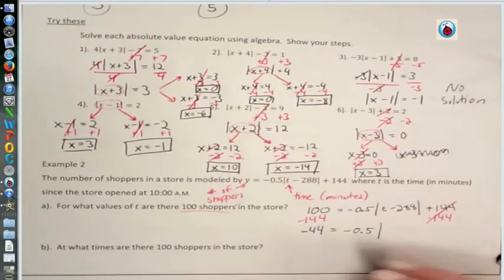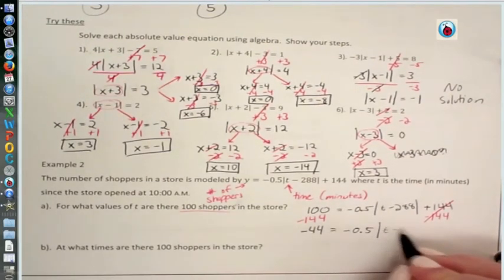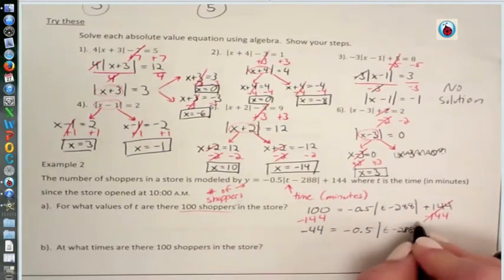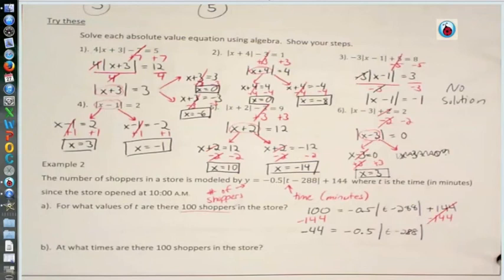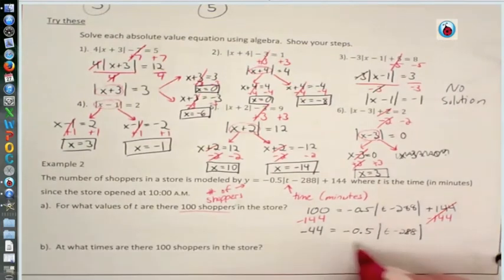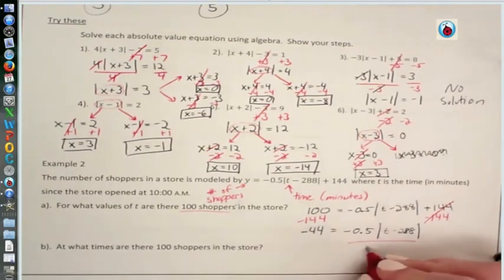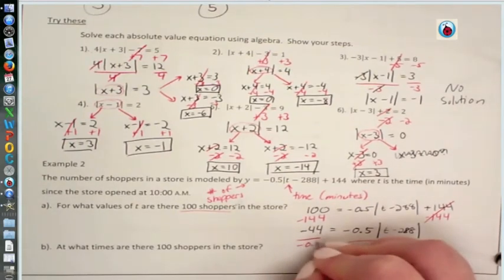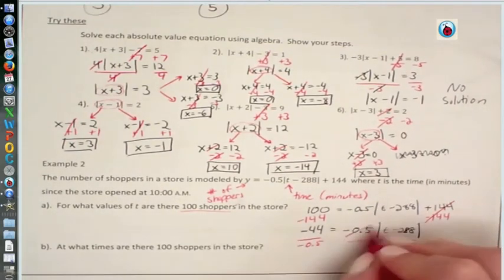I still have negative 0.5 times absolute value of t minus 288. I then want to get rid of the negative 0.5, so I'm going to divide both sides by negative 0.5. Those cancel.